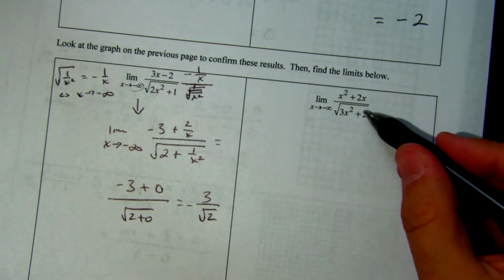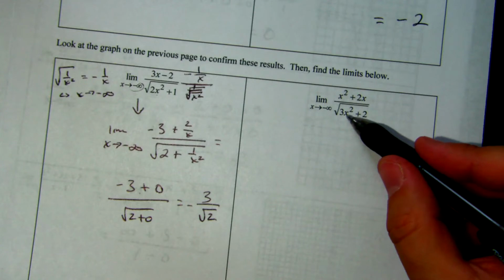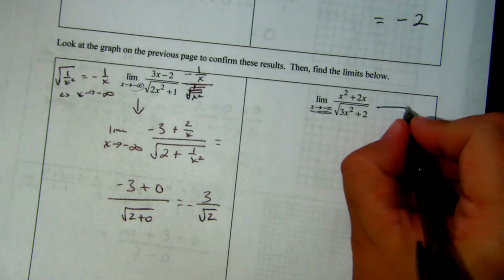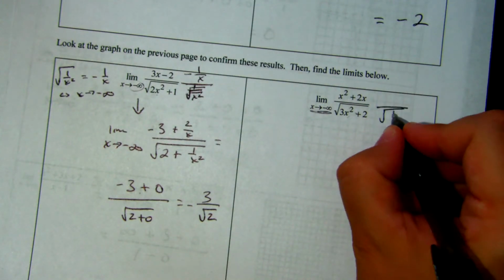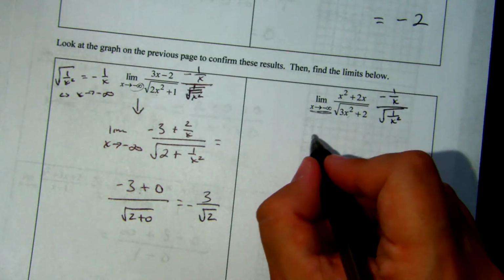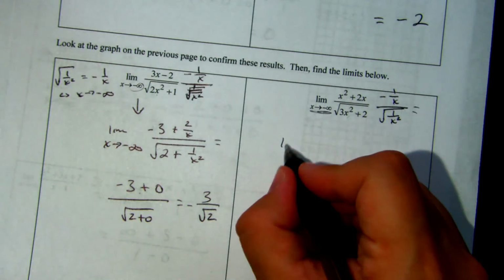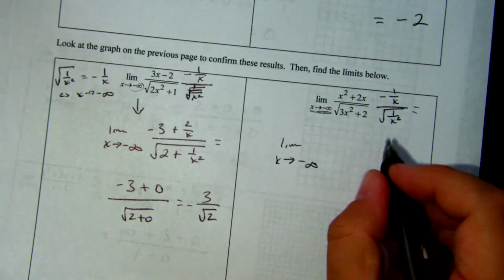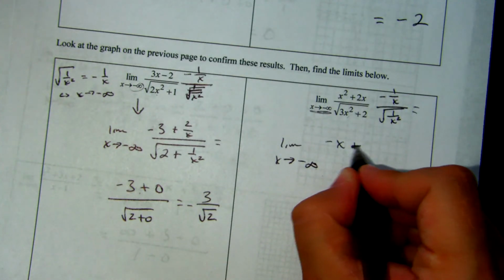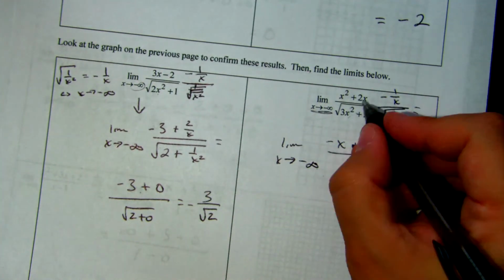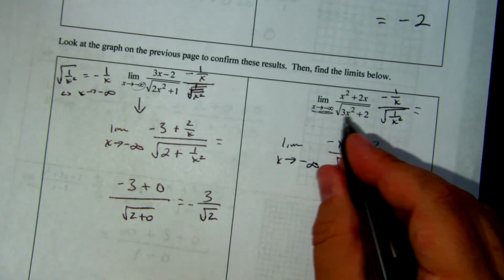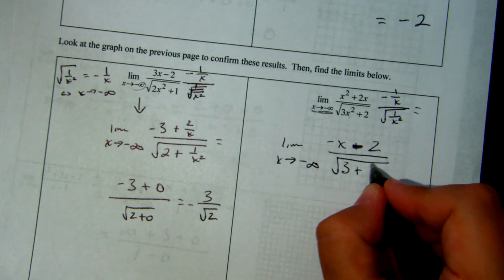Okay, same thing here. Highest power is x squared inside the square root. I'm looking at x going to negative infinity, so I'm going to multiply the denominator by the square root of 1 over x squared, and the numerator by negative 1 over x. Okay, what's going to happen? Very exciting. Limit as x goes to negative infinity of negative x minus 2, right, it's positive 2x over negative 1x. In the denominator, I'm going to get the square root of 3 plus 2 over x squared.